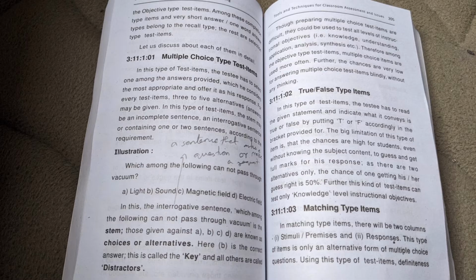Next, very short answer. For very short answer also you have to think the answer. That is, recall what you have learned and write. So these all come under the recall type. Next is selection type or recognition type. That is multiple choice questions. 5 options will be given. You have to look into the options and recognize. You have to select one option from it. So it is coming under selection type or recognition type.